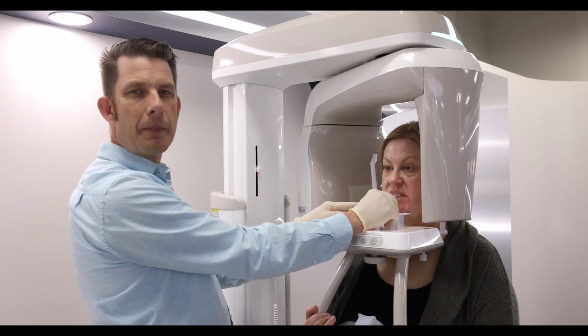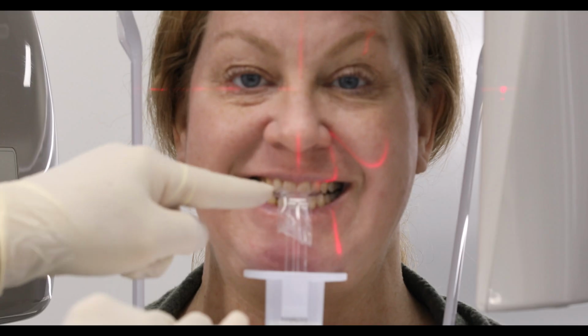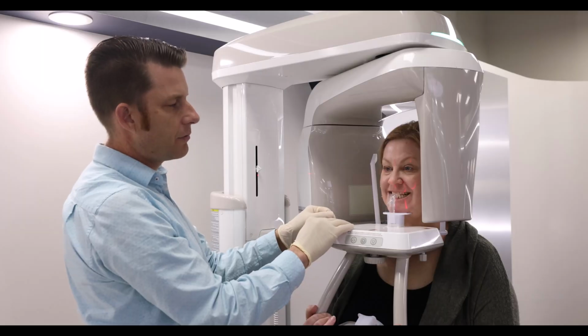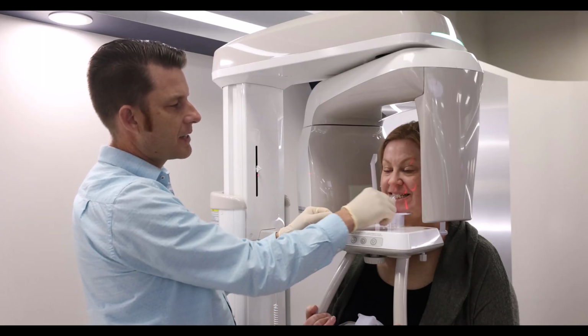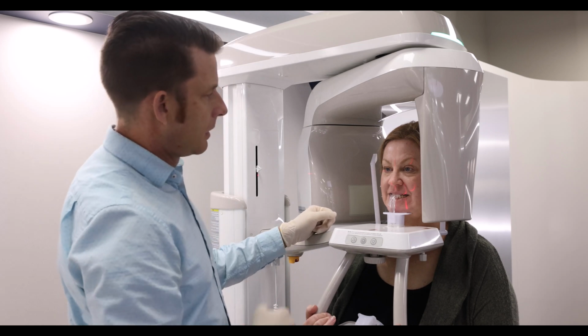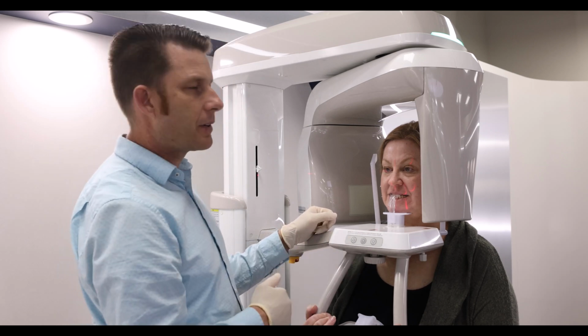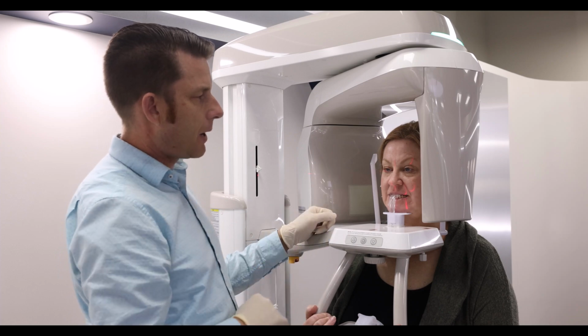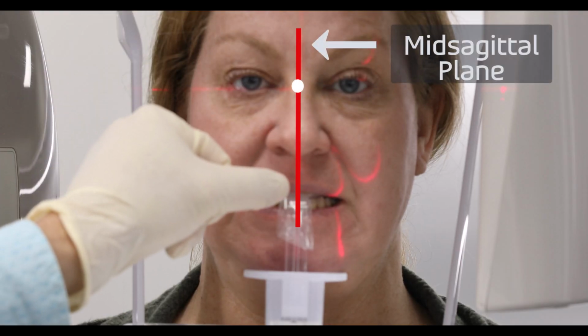With the patient biting in the bite stick, I have the patient smile, and I can see that the patient is in the bite stick groove. Next, I will push down on our bite stick to ensure their chin is firmly on the chin rest. We have several positioning beams. First, I'm going to look at my mid-sagittal beam. I want that to line up right between the eyes and right through the philtrum.